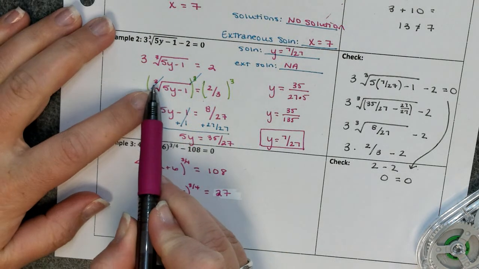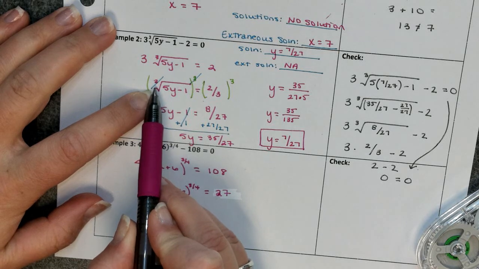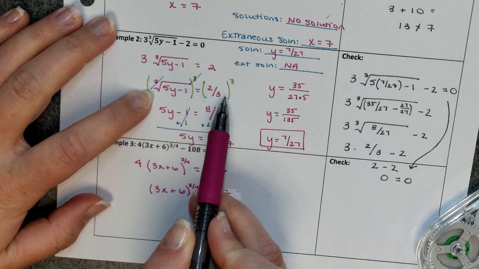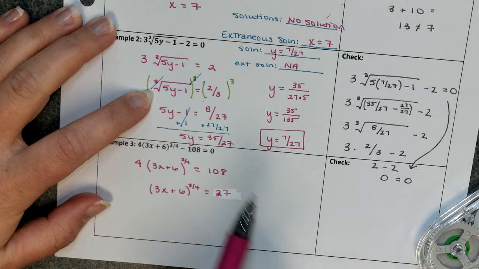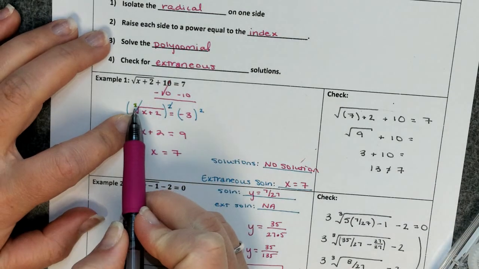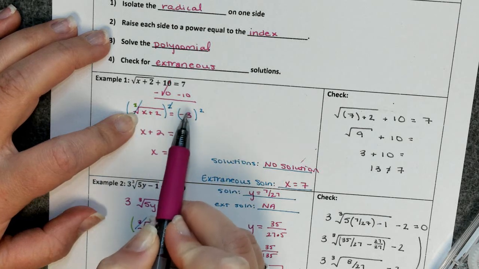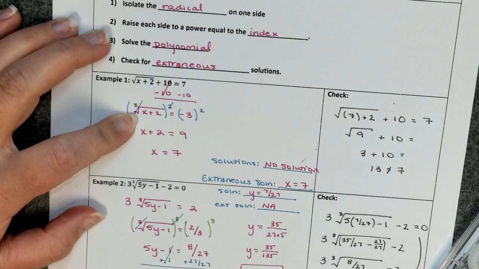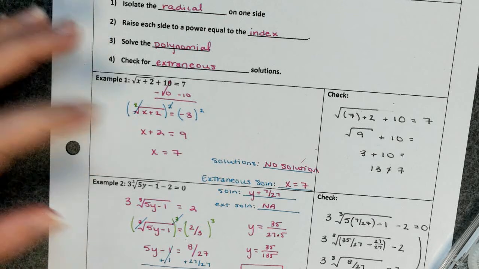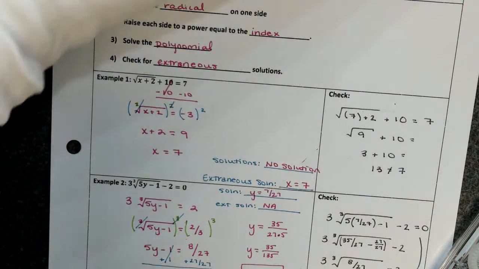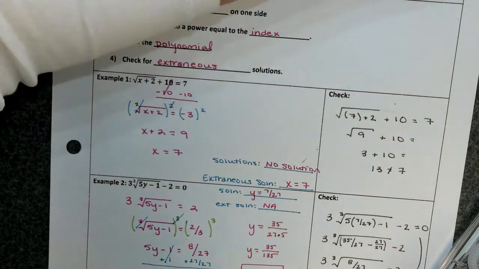When you had something that was an index, so it was taken to the power of 1/3, we then took it to the power of 3, because 1/3 times 3 is 1. When it was being square rooted, our power was 1/2. We took it to the second power, because 1/2 times 2 is 1. Are you with me? Okay, so let me show you what I mean by that.